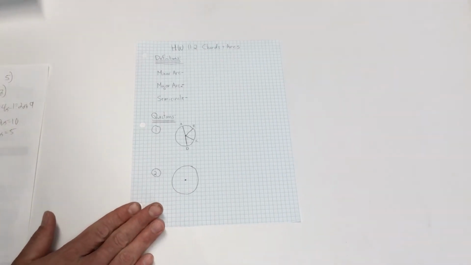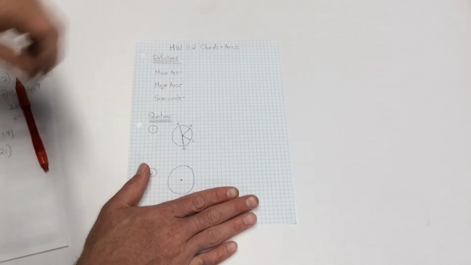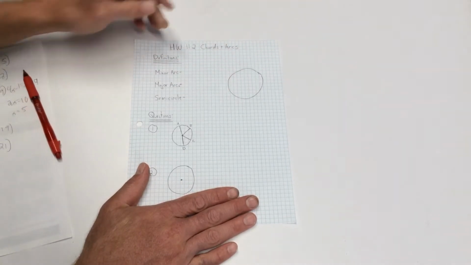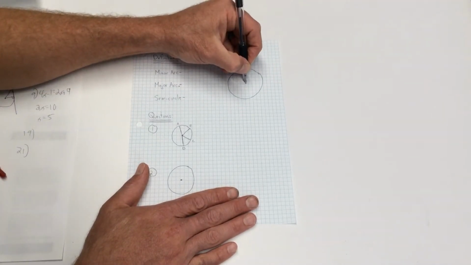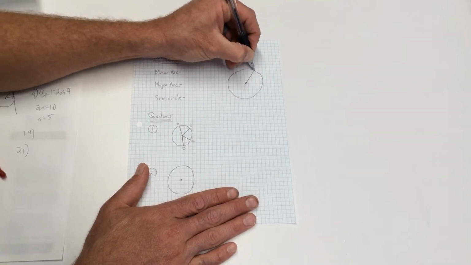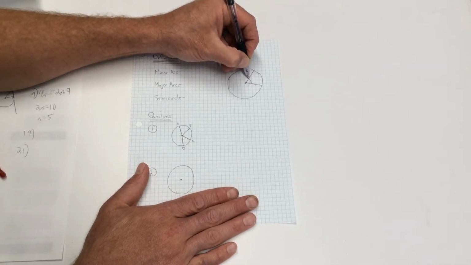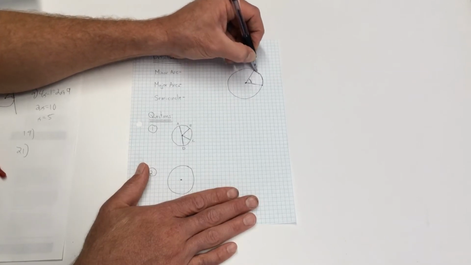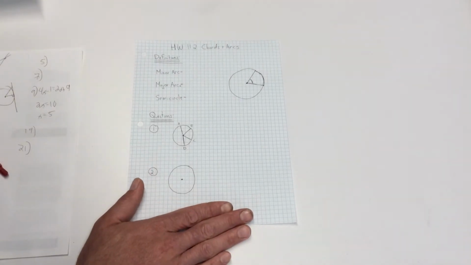Okay, so three definitions: minor arc, major arc, and semicircle. I think we can explain all of these simply by drawing one big circle here. An angle like this comes from the center of a circle and extends outward. This is what we call a central angle, and the area of the circle included within that angle is known as the arc. So this is an arc created by this central angle. Central angles will always come from the middle of the circle.